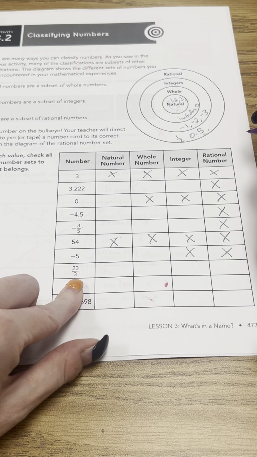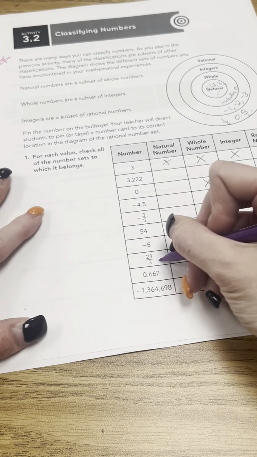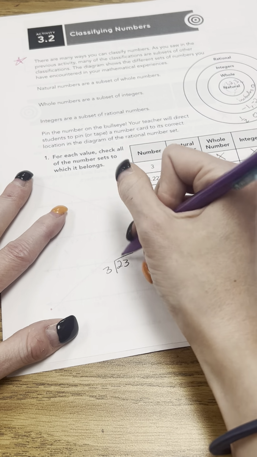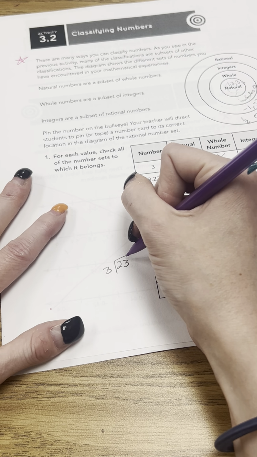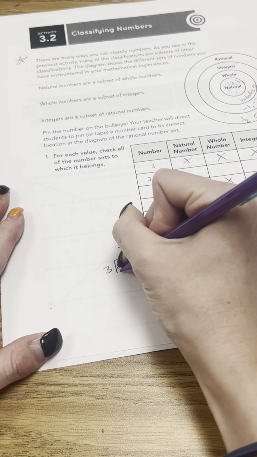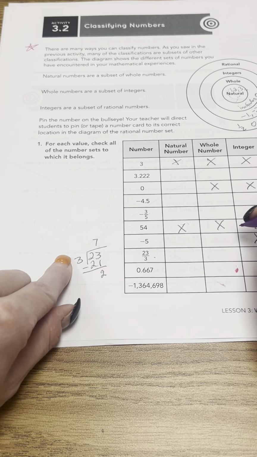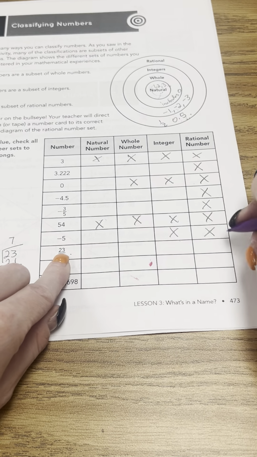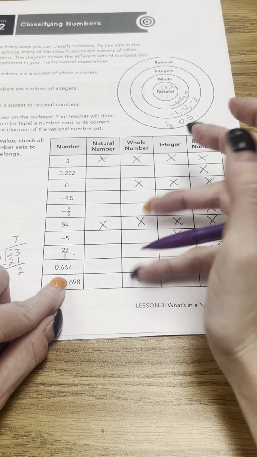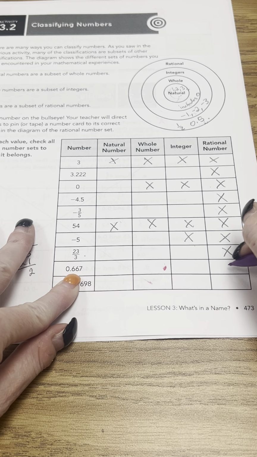Okay. Ooh, 22/3. Could that create a whole number? Well, let's see. 3 can only go into 23 the most 7 times. Oh, I would get 7 2/3 if I did that. So that has to be only a rational number. That's a decimal. And remember, decimals can only be rational numbers.